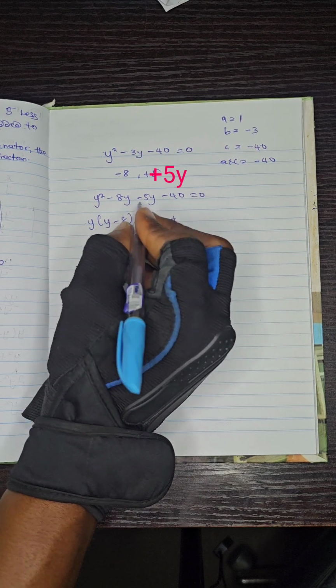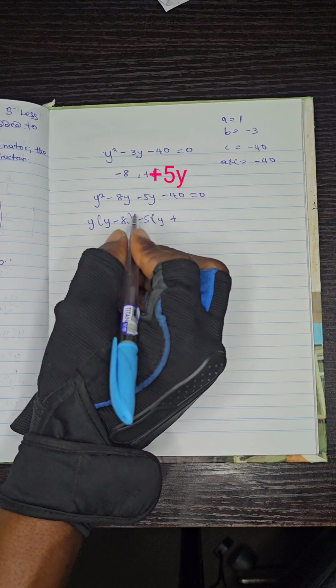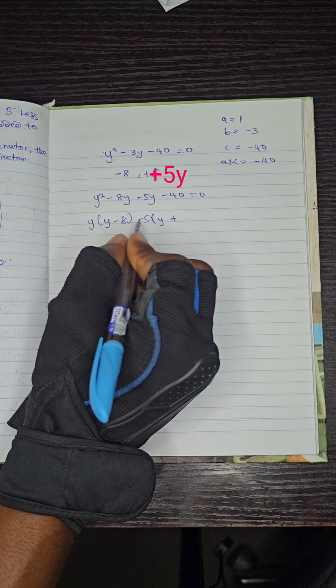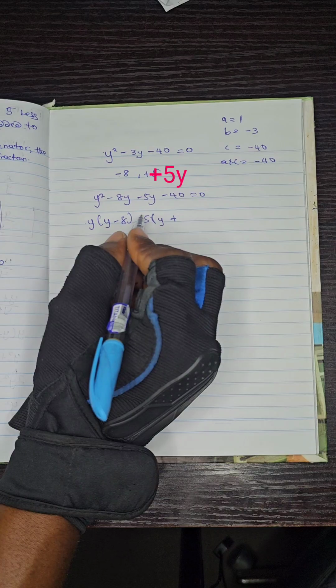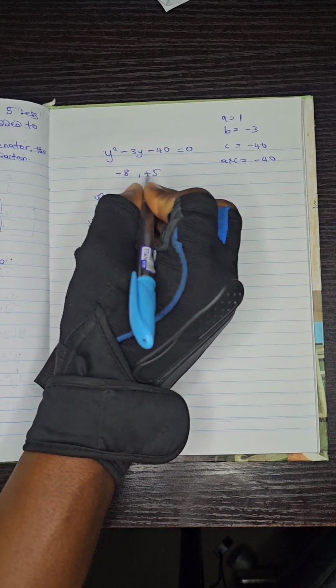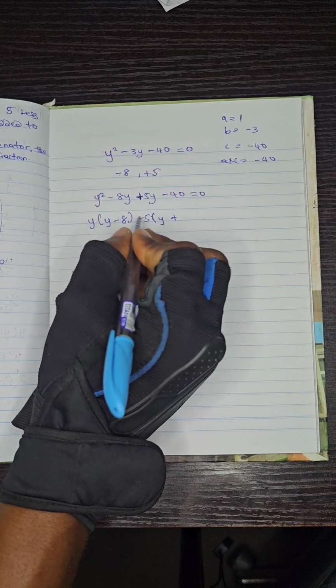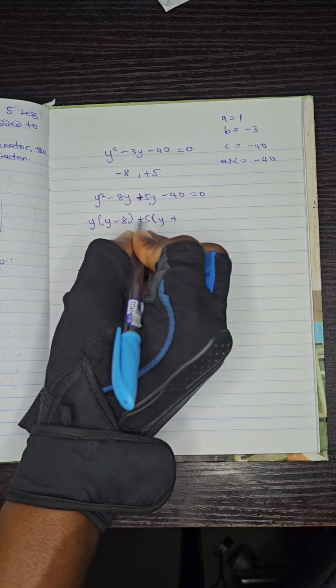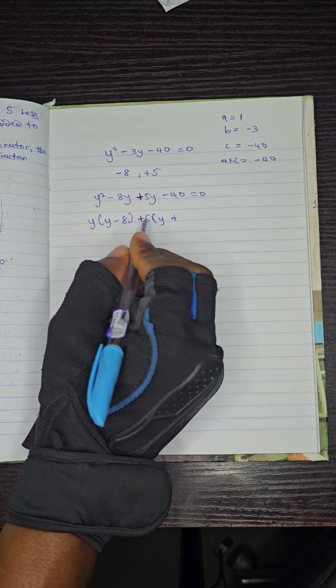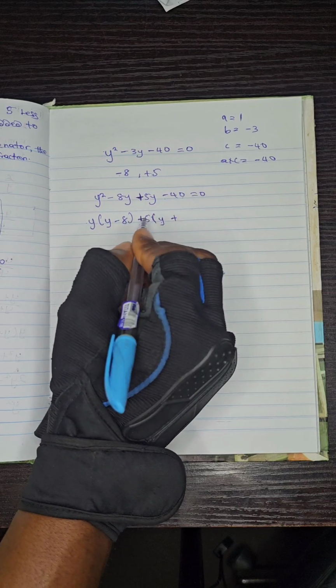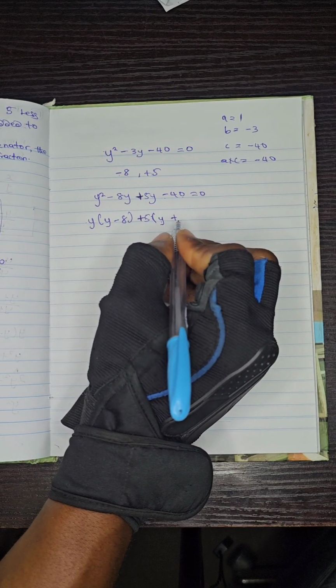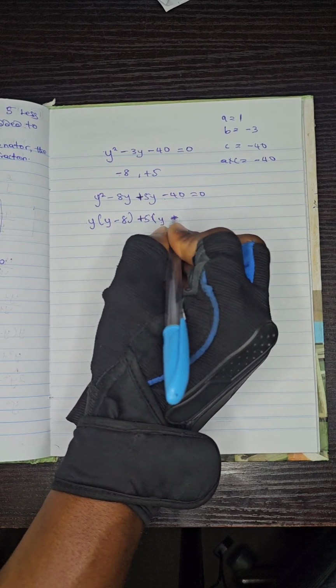Sorry. The common thing here is minus 5, if I'm not wrong. Okay, here is plus. Sorry, I'm making a mistake. So what's common here is actually plus 5. So plus 5y divided by y is y. Minus 40 divided by 5. So we still have minus 40.